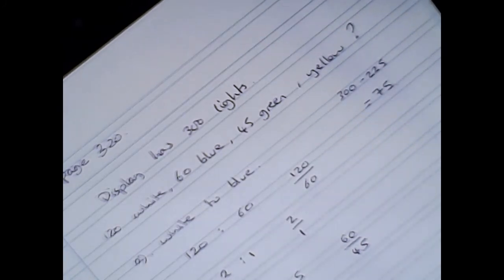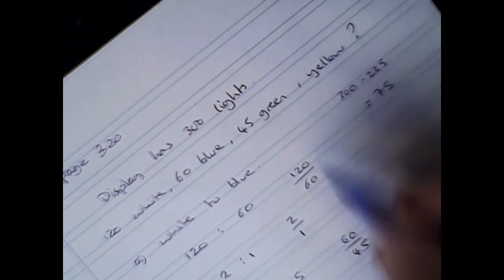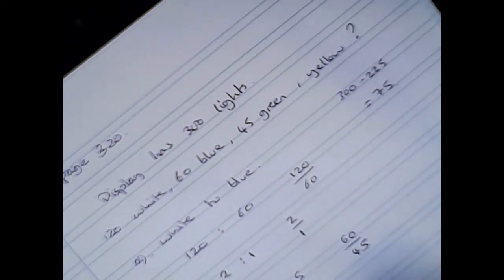Yeah? Okay? So again, now we've worked it out, we can just write down green to yellow. So we've got 45 to 75. Yeah? Okay? I can't think of any numbers there, but I know it can divide by 5 because both the numbers end in 5. So we put 9 there, and how many 5s in 75? 15 at the bottom there. Okay? 9 and 15 we can both divide by 3, so 3 over 5, okay? Or we can write it down the other way, 3 to 5.